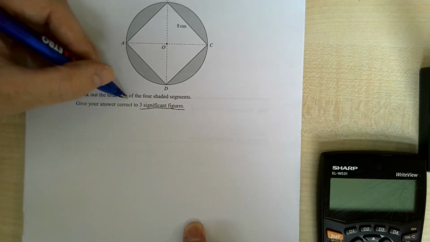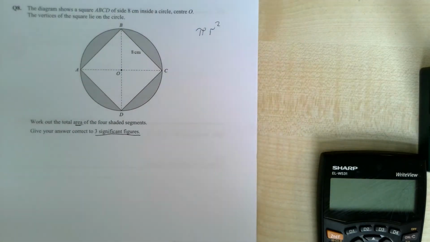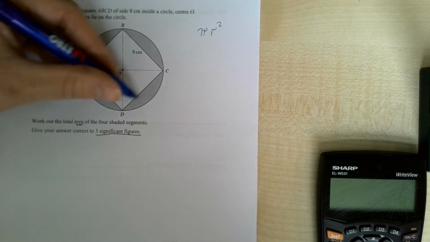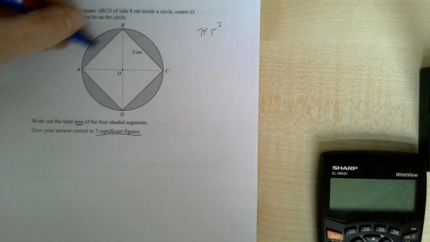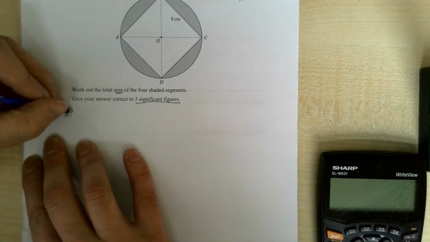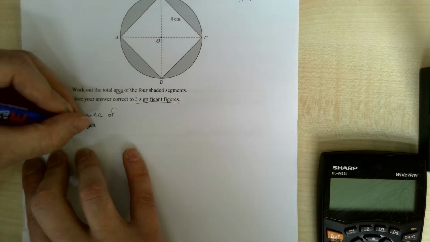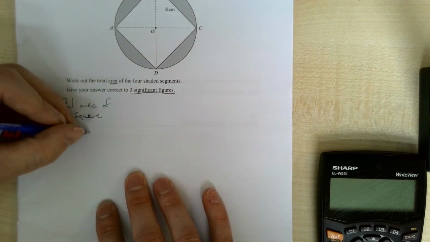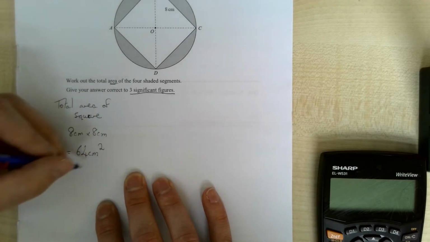Right, it's total area. We've got a circle in there, so I'm definitely going to need pi r squared. You've got, of course, that square. So if I can get the area of the circle, subtract the area of the square, then I'll have the area of the shaded bit and I'm finished pretty much. So what I can do first is pick up some easy marks. Total area of square would be simply 8 centimeters by 8 centimeters, so it's 64 centimeters squared.